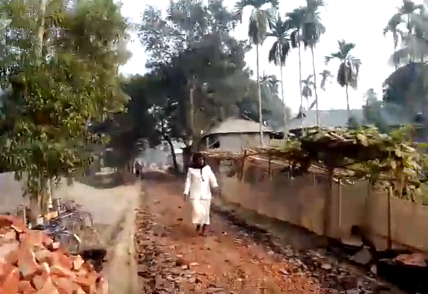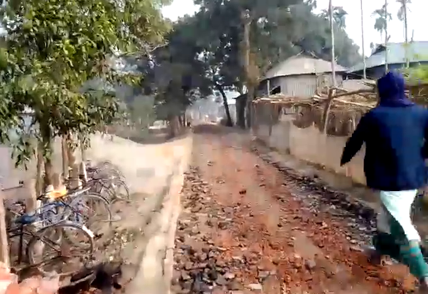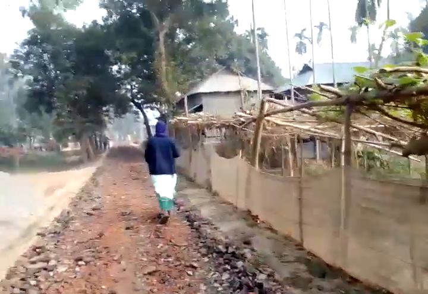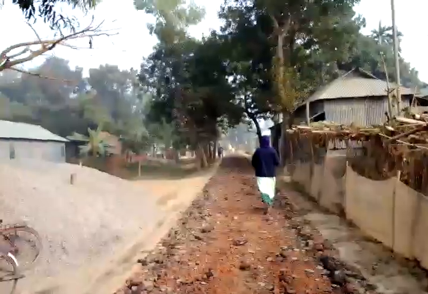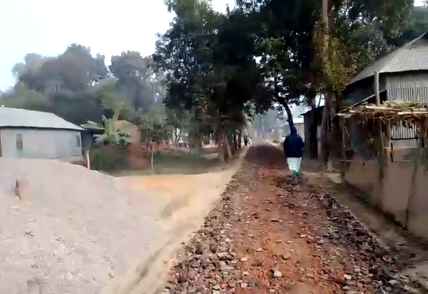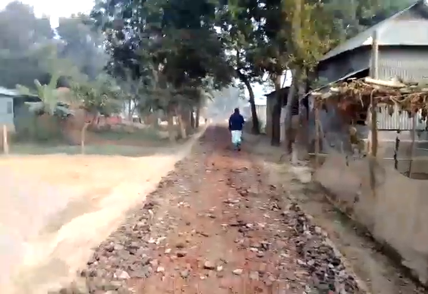This is a rural road, so the construction is part of the rural development project of this country. This is Bangladesh, which is located in South Asia. I hope the road is going to be very fine and nicely constructed.